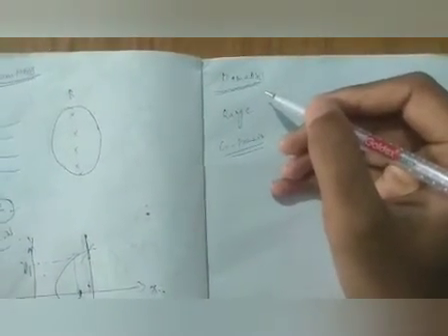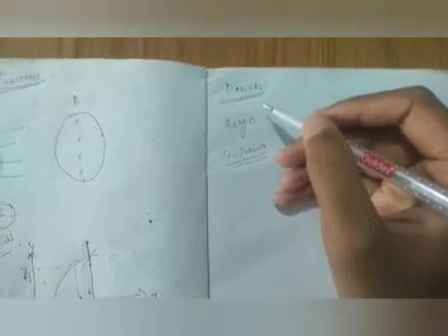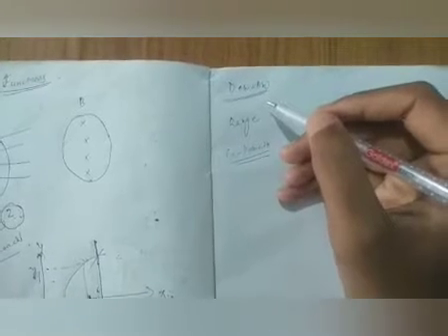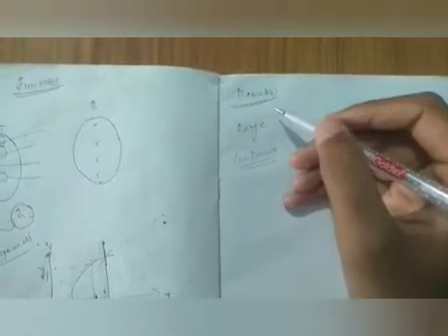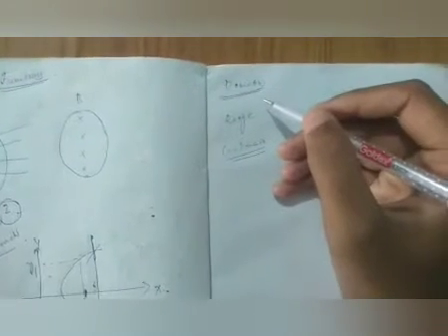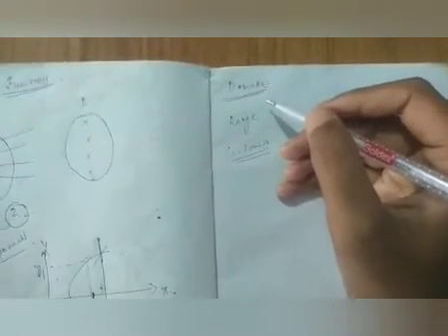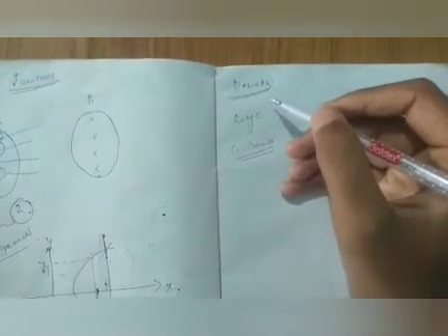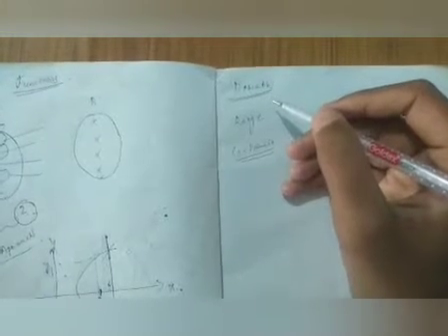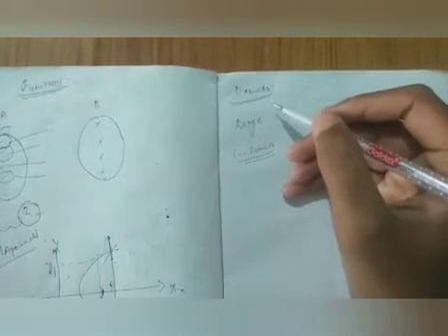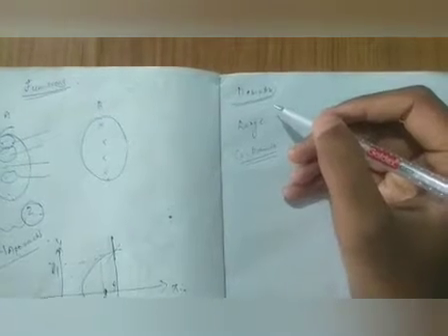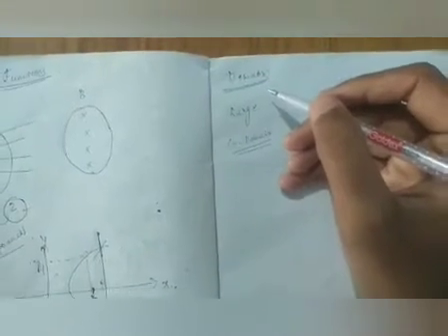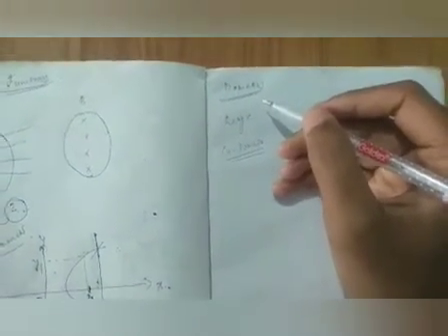I think this whole lesson on functions is useful, and this is the origin of everything. A circle is a function, a parabola is a function, a hyperbola is a function, and logarithmic function, exponential function, everything is a function. So the topic of function, the definition of the function, is pretty important. So let us get into it.